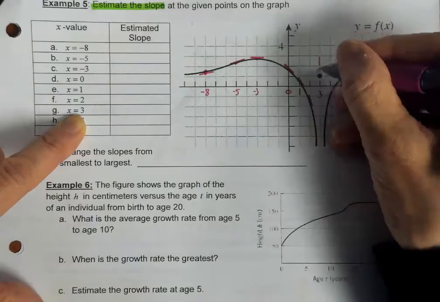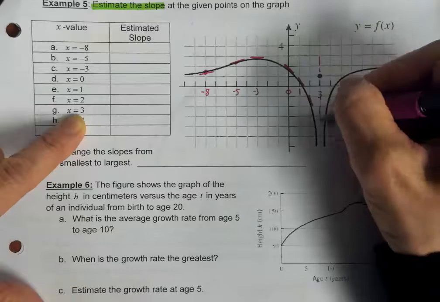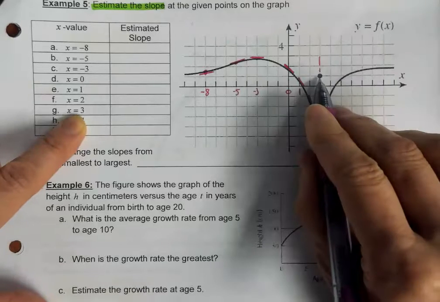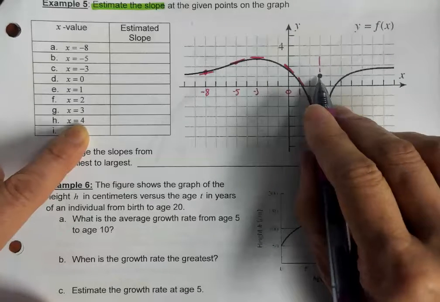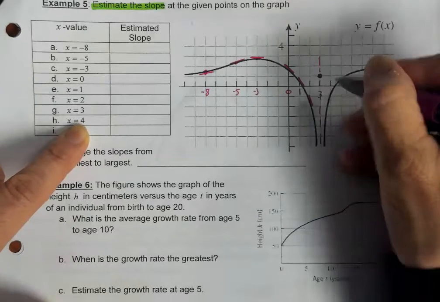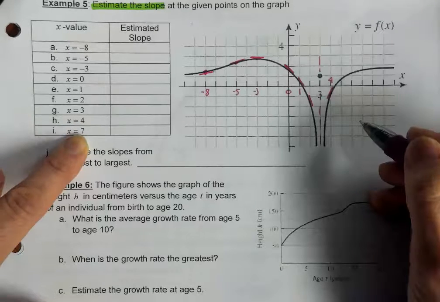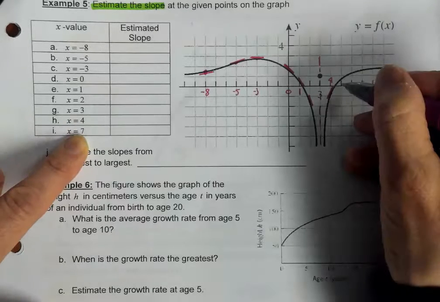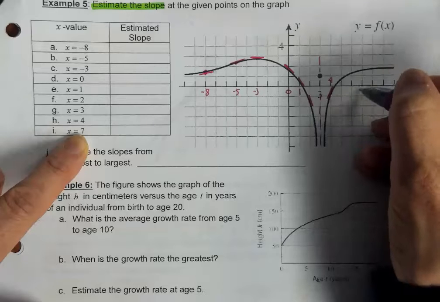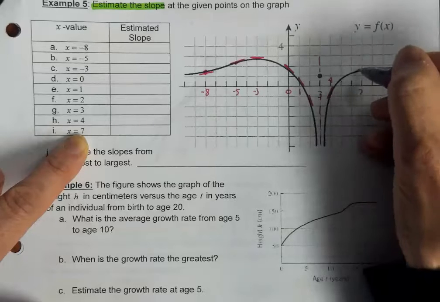So let's draw in our vertical asymptote here. And just disregard the fact that there's a point here. That doesn't really matter. And then at 4, this is at 4. This is right here, so that's going to be this. And then at 7, 4, 5, 6, 7 is going to be right about here.